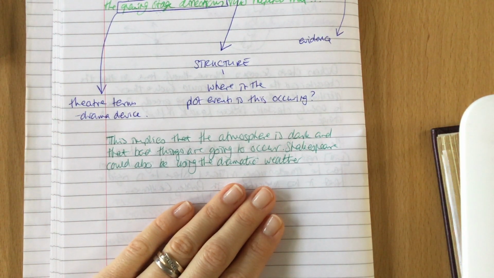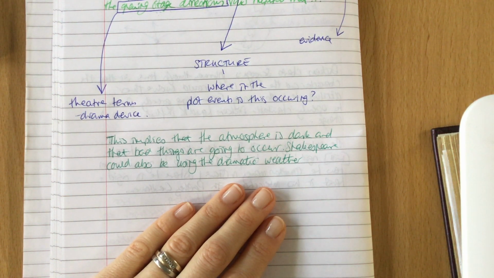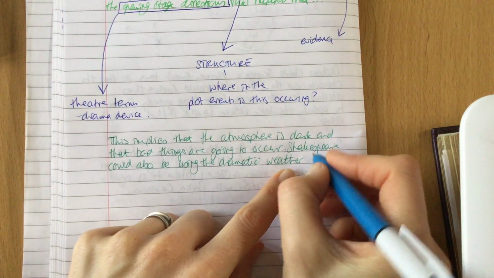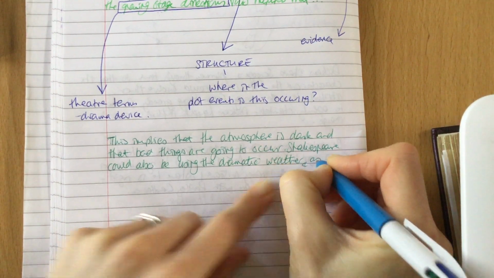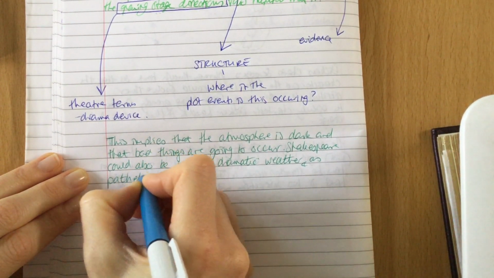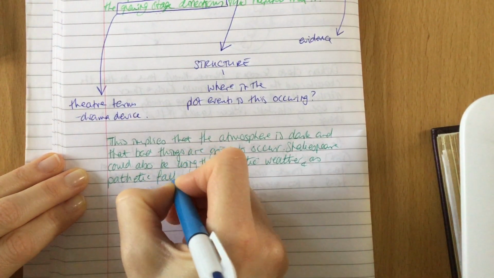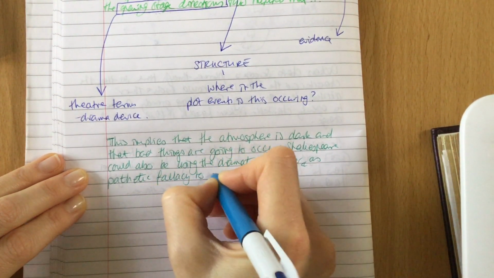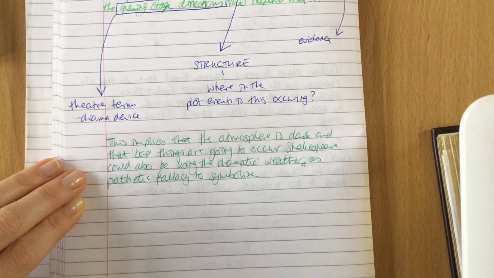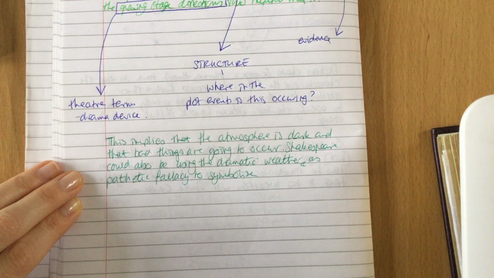Now, I think we can put a term in here. Do you know what the... Go on. Pathetic fallacy. Nice. Pathetic fallacy. Okay, so we're going to write it and then I'll explain what it is. Shakespeare could also be using the dramatic weather as pathetic fallacy to symbolize, what did we say about the weather? What could it also symbolize?